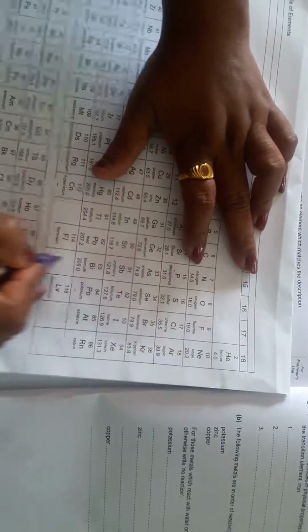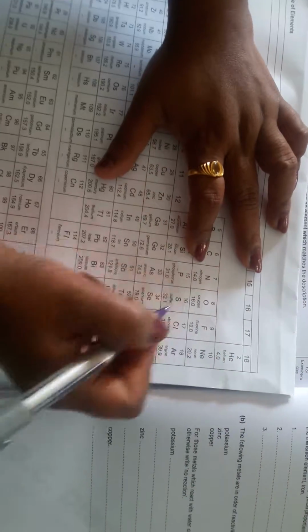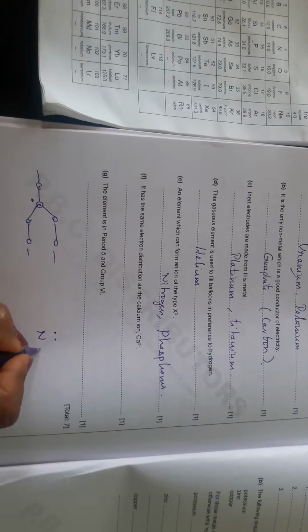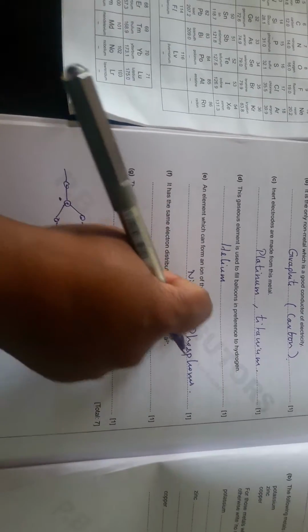And an element which can form an ion of a type X3 minus. 3 minus means you have to take the 5th group elements, all the 5th group elements. You can take nitrogen or phosphorus. So this is 5th group element actually. So anything you can write, nitrogen, phosphorus, any 5th group element you can write, because if you take nitrogen has 5 electrons in its outermost shell. This needs 3 more to become octet. So it accepts 3 electrons, that is why X3 minus. So N3 minus for this.